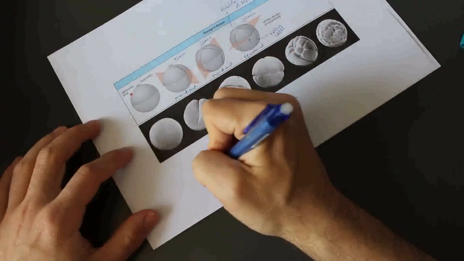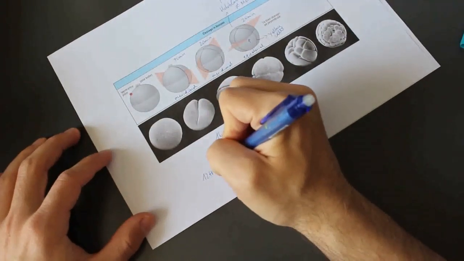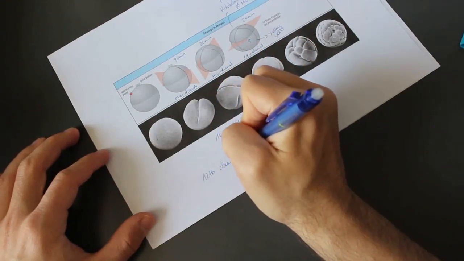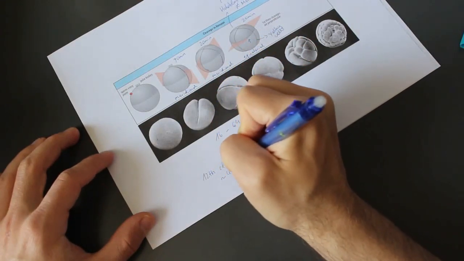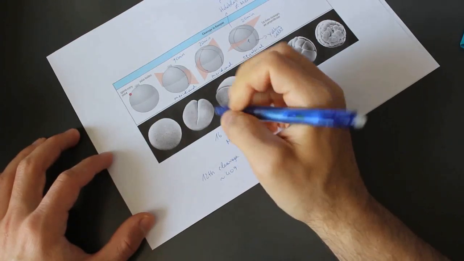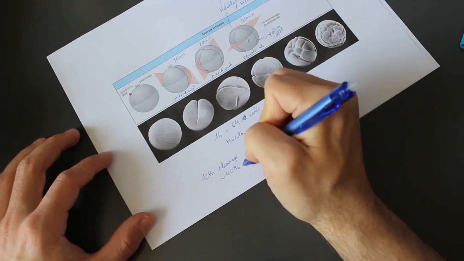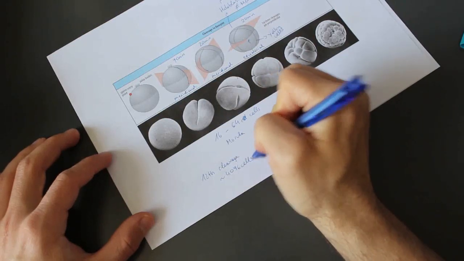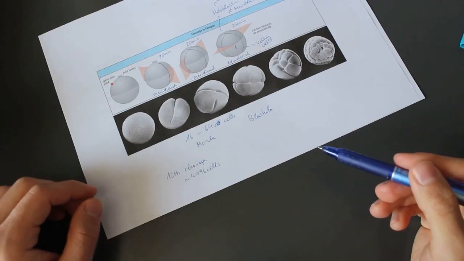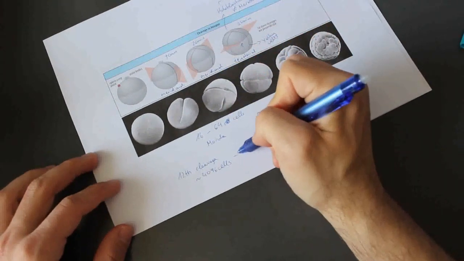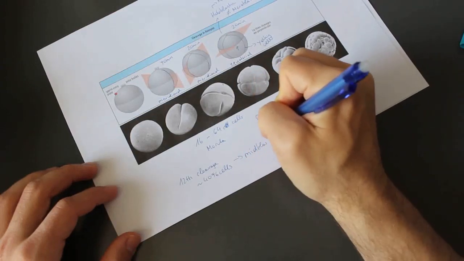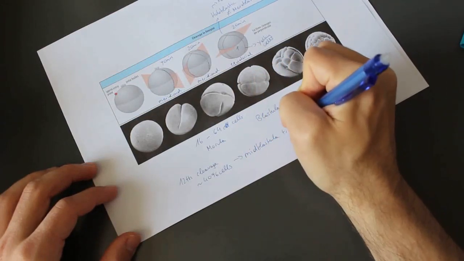For example, the 12th cleavage produces, I think, about 4,096 cells. I mean, you can calculate that on your own, but that is really important because something happens here. That's the Midblastula-Transition.